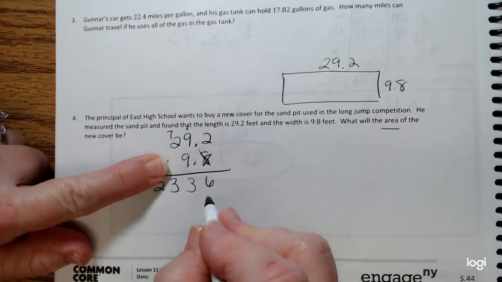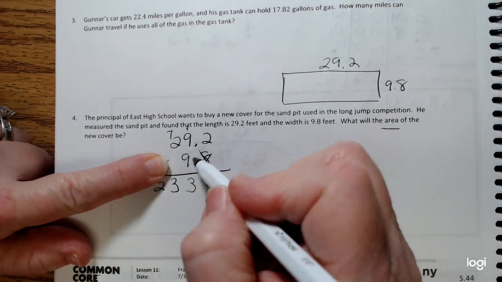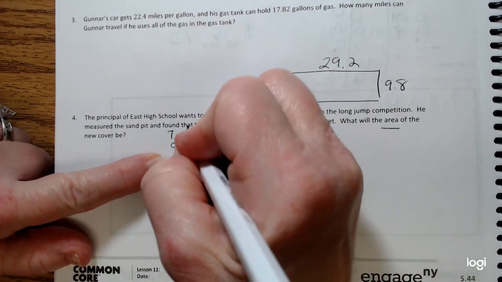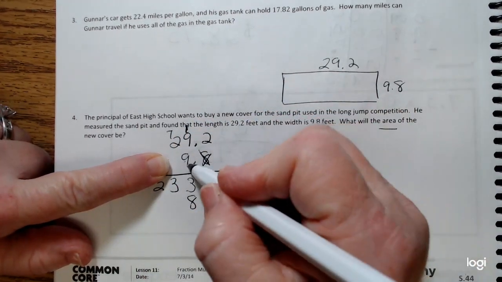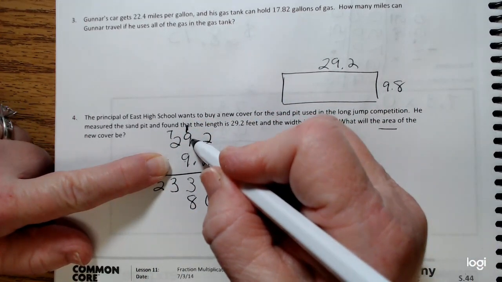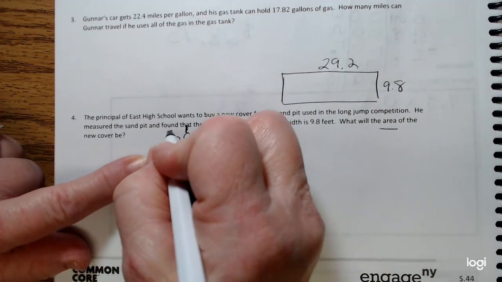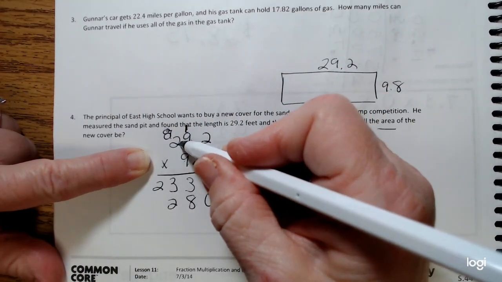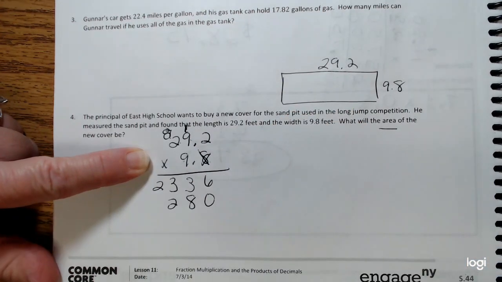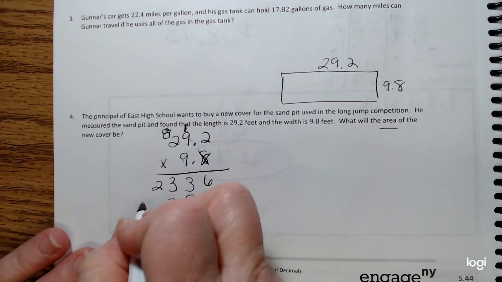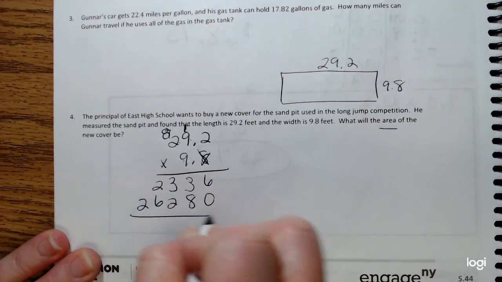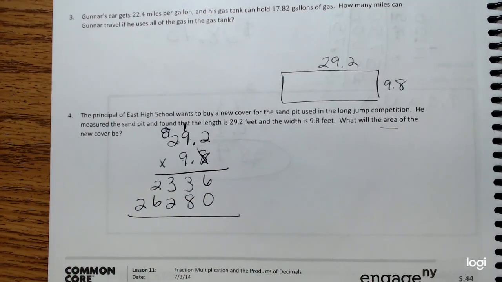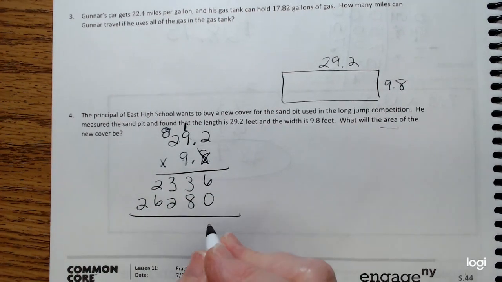We're moving over to the 9. Let's put our placeholder. 9 times 2, 18. 9 times 9 is 81. Plus 1 would make this 82. 9 times 2 is 18. And then we have to take 18 and we have to add 8. And that is 26.